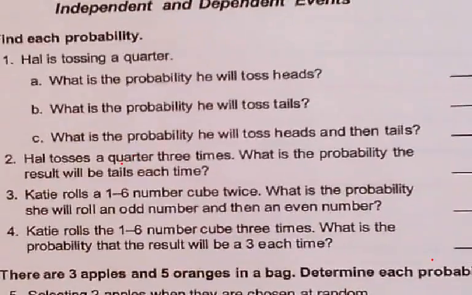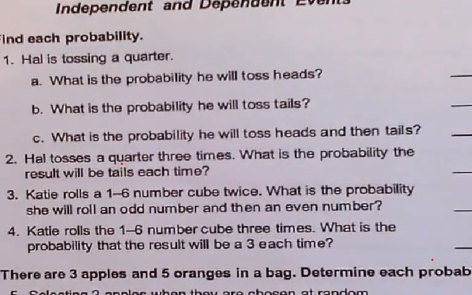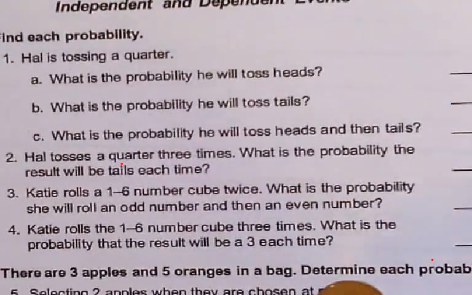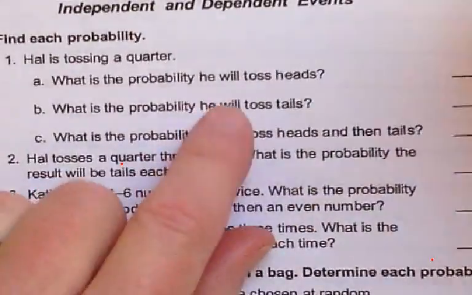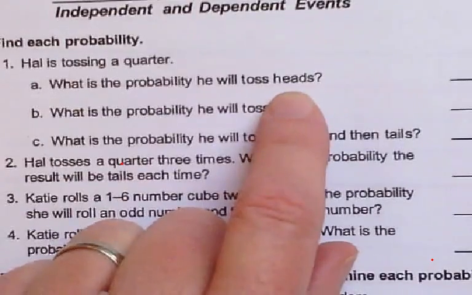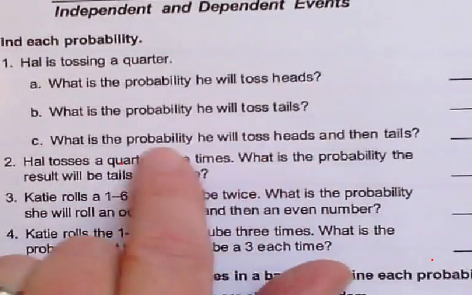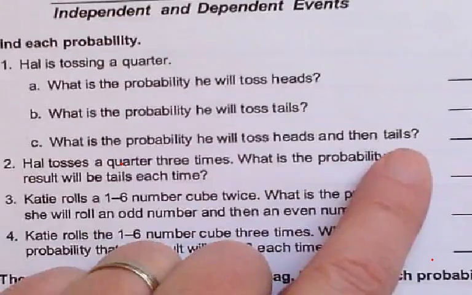All right, so let's look at a problem right here. Let's look at this one. So if I flip a quarter, if I flip a coin and I say, is it going to land heads or tails? Well, the probability that he tosses heads is 1 chance out of 2, right? 1/2. What's the probability that he tosses tails? 1/2. What's the probability that he tosses heads and then tosses tails?